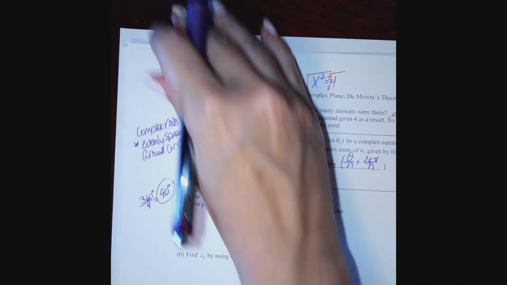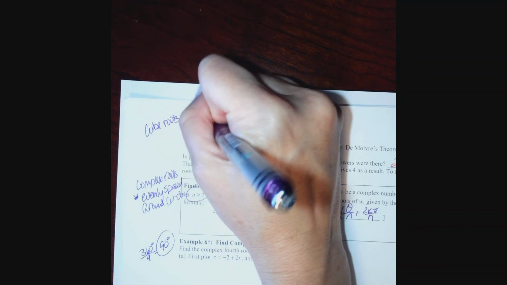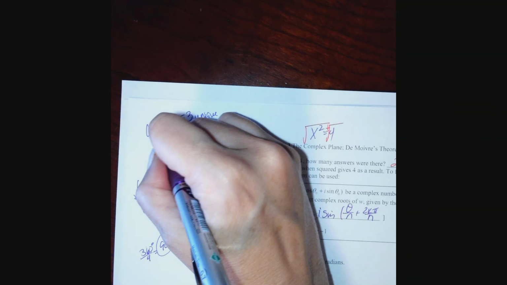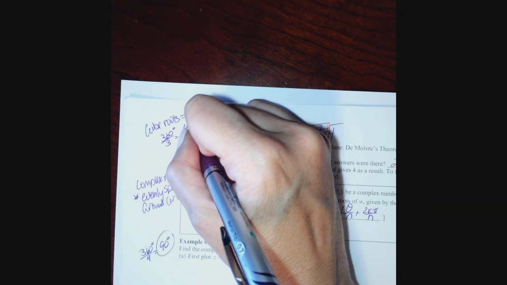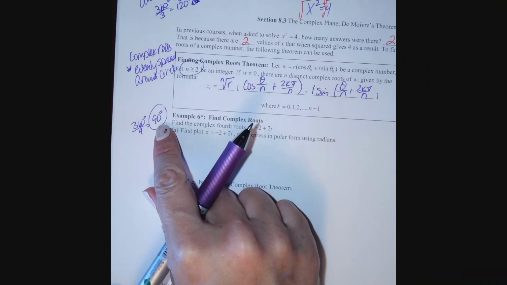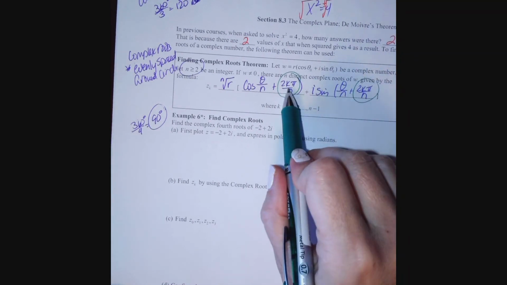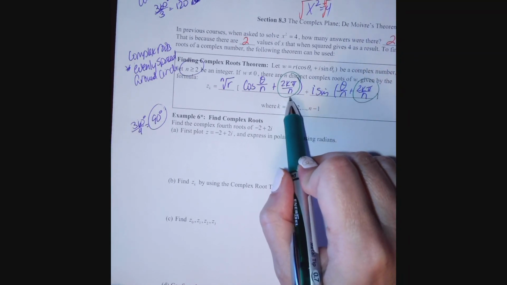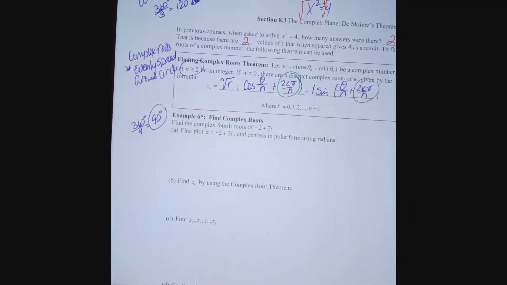If I'm finding cube roots, I will have 3 unique cube roots before they start to repeat, and I will get one every 120 degrees. They will fall every 120 degrees. So once I find the first one, I add 120 to find the others. For the fourth roots, once I find the first one, I add 90, add 90. Now that shows up right here, divided by n. I take my rotation, divide it by n. If I'm finding fourth roots, I divide it by 4. They're every 90 degrees. If I were finding cube roots, I'd divide by 3. They're every 120 degrees.